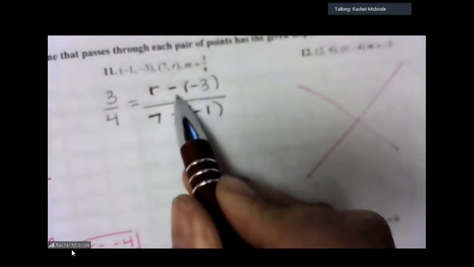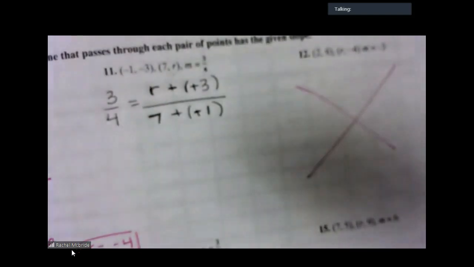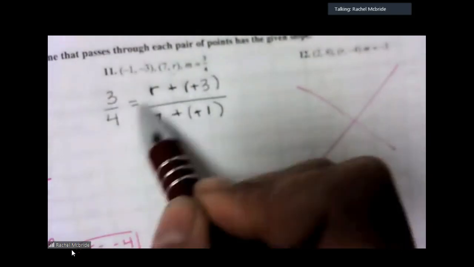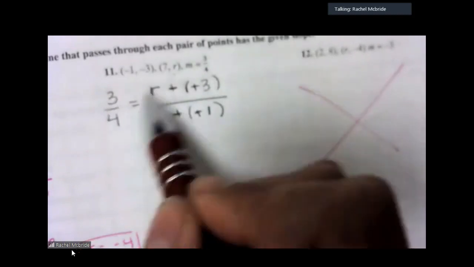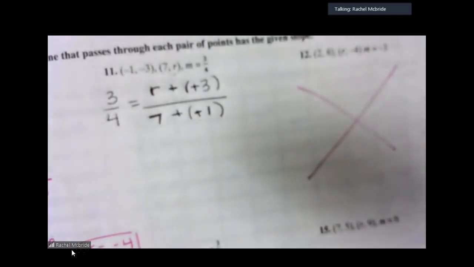So double negatives become positive, and then if you have a fraction equal to a fraction, what do you do? Cross multiply.